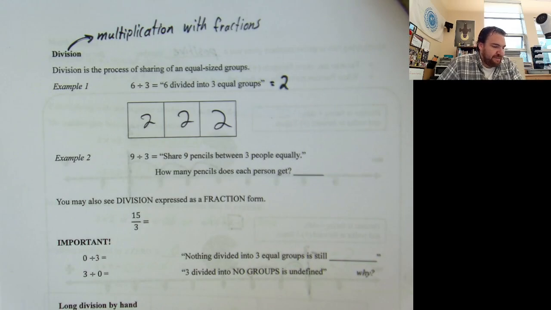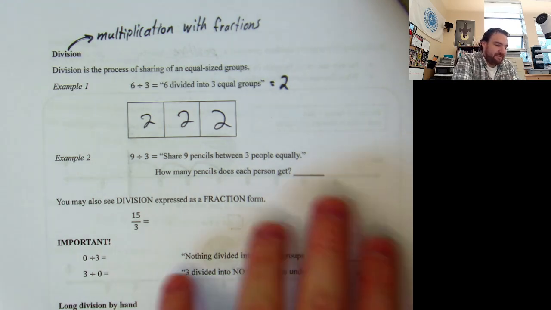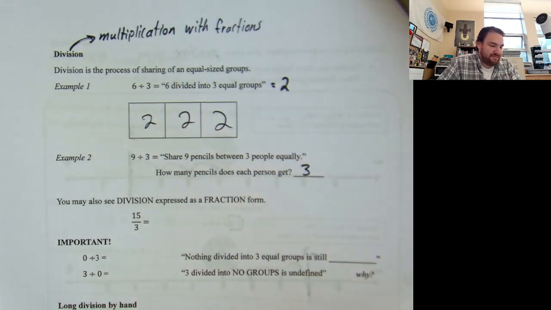Or if I've got 9 pencils and I want to share them equally between 3 people, how many pencils is each person getting? 3. Got to be careful with the number 3 when you're using your fingers to demonstrate the number 3. Share 9 pencils between 3 people. Every person's getting 3. Division is also expressed as a fraction.